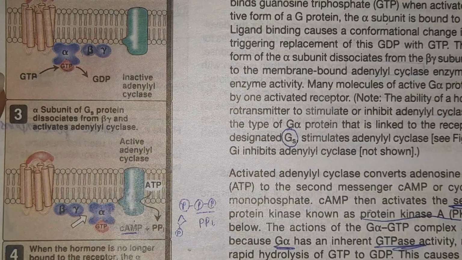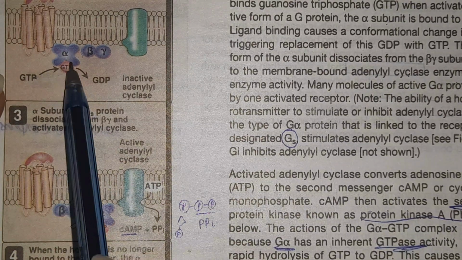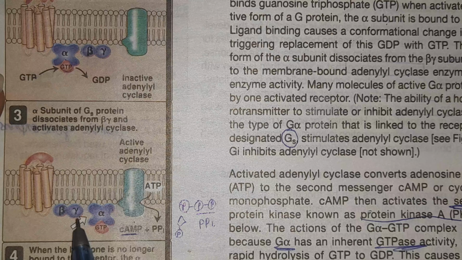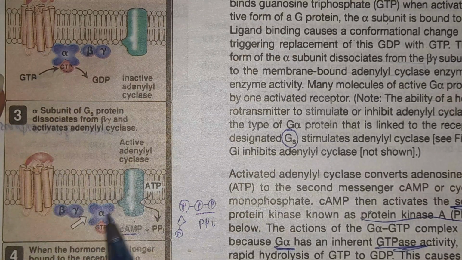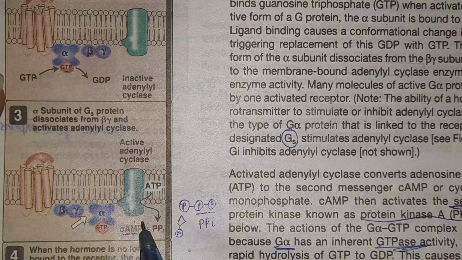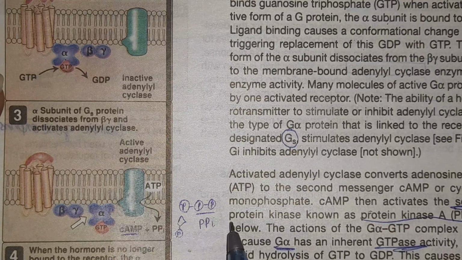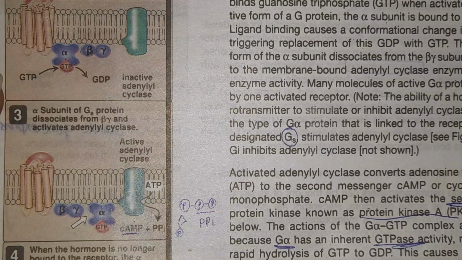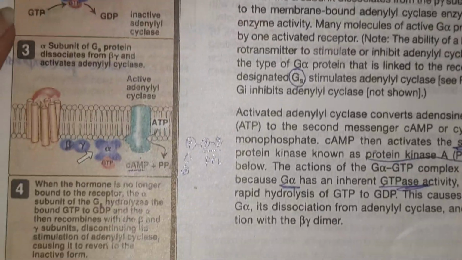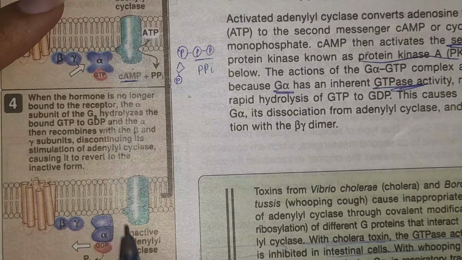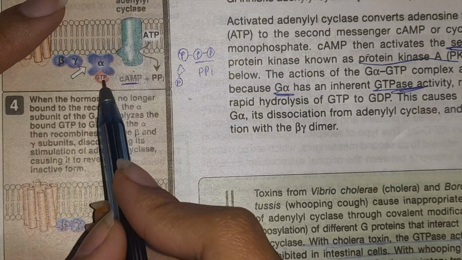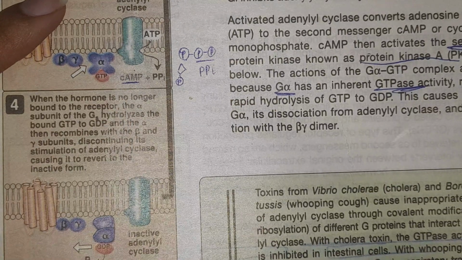So the sequence was: attachment of the hormone, then GTP binding in place of GDP, and then GTP causes the alpha unit to separate. This alpha unit binds to adenylyl cyclase and converts ATP into cyclic AMP and inorganic phosphate. After that, as soon as the whole pathway is done, the GTP that was attached converts into GDP.